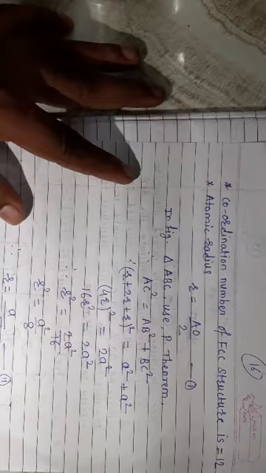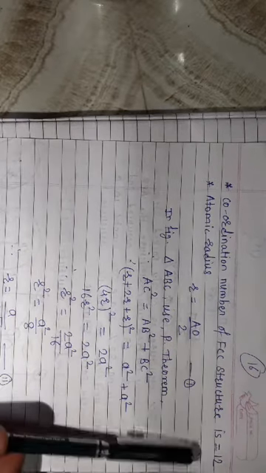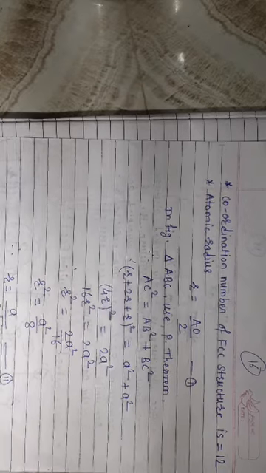Then the coordination number for FCC structures is 12. Is it right? How do we find the coordination number? That is the number of nearest neighboring atoms or closest atoms. There are 3 planes, xy, yz, and zx. In each plane there are 4 atoms, meaning 4 plus 4 plus 4, that is 12. That is the coordination number.